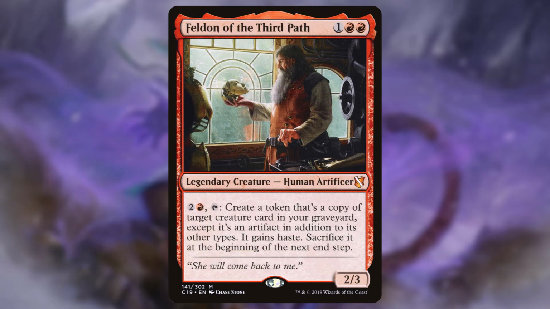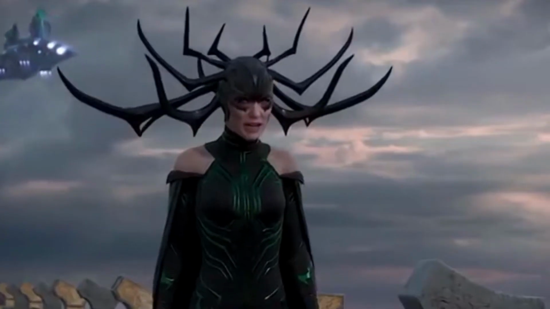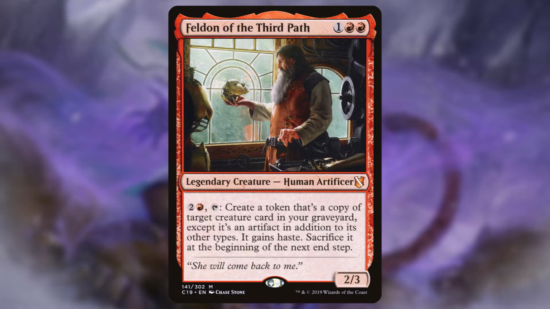Felden has been on a lot of paths, and now he's on the third one. He's a 3 mana 2/3. Pay 3, tap. Create a token that's a copy of target creature card in your graveyard, except it's an artifact in addition to its other types. It gains haste. Sacrifice it at the beginning of the next end step. Whatever game you're playing, it won't work. You get where this is going now, huh? This is really good because you can keep that creature in your graveyard and abuse it with something else.